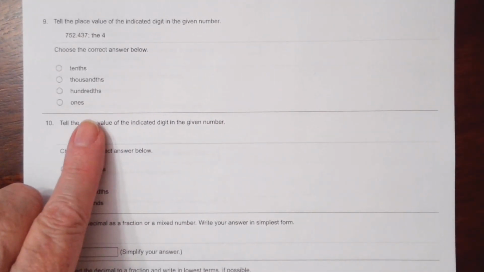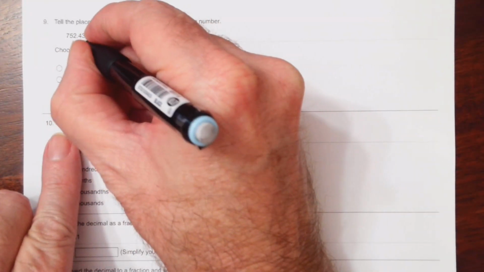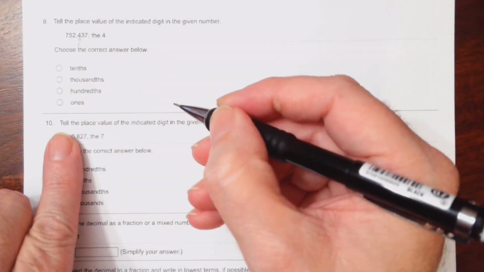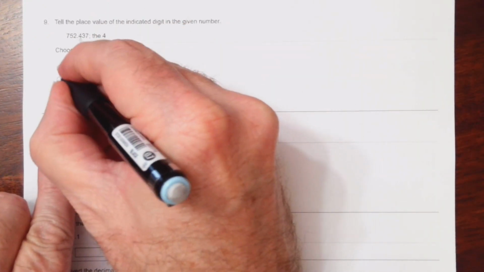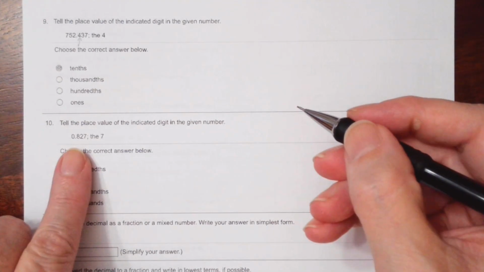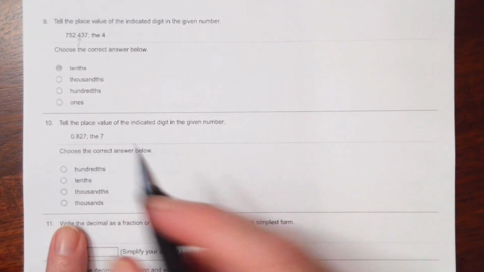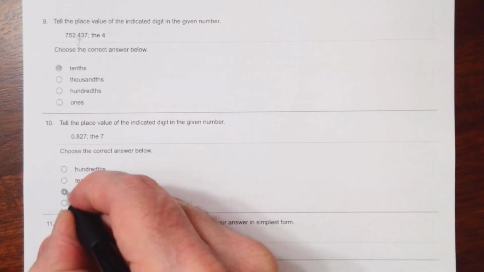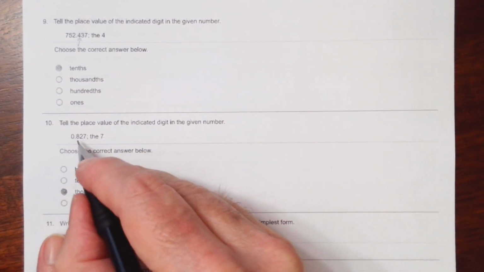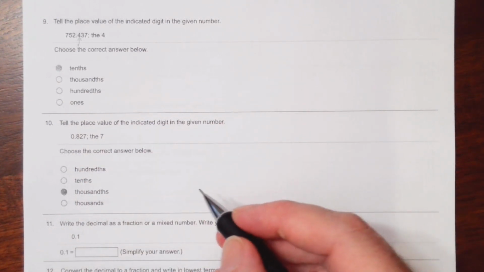So tell the place value of the indicated digit in the given number. So here it's the 4. So again, 1 to the right of the decimal, that's in the tenths place. Tell the place value of the indicated digit in the given number. The 7 is in the thousands place. Remember, it's tenths, hundredths, thousandths.